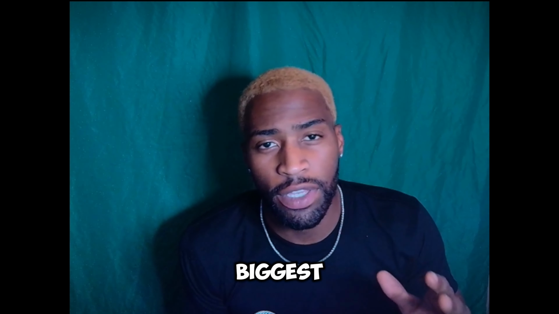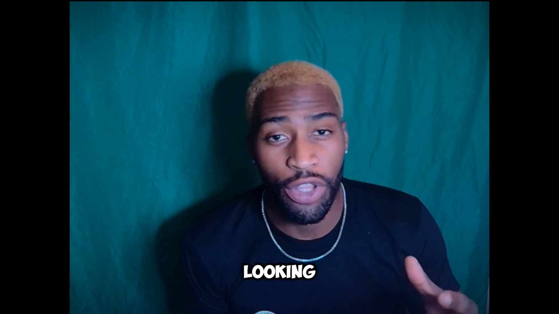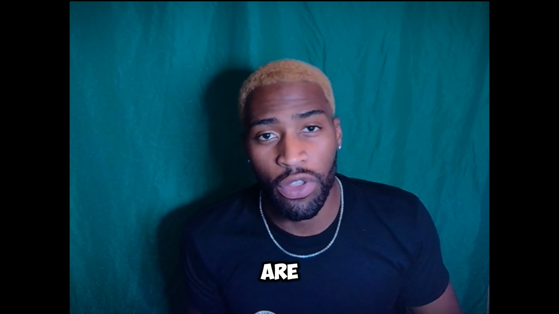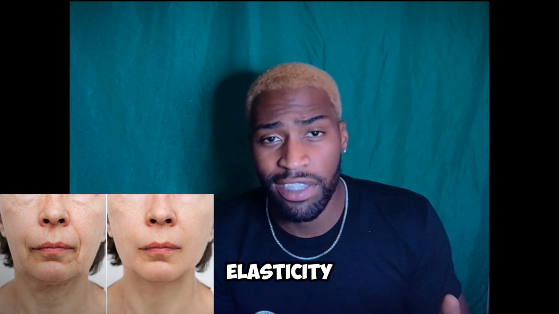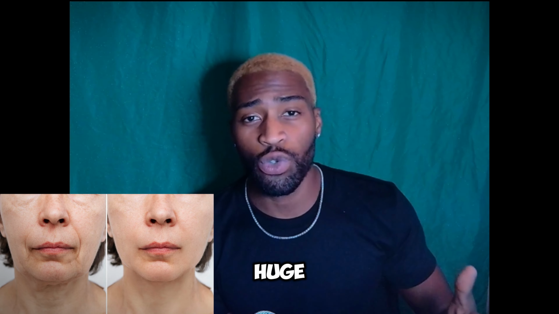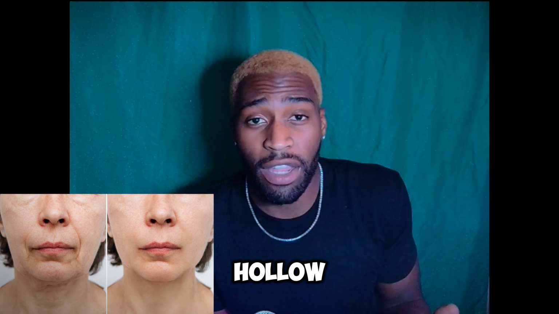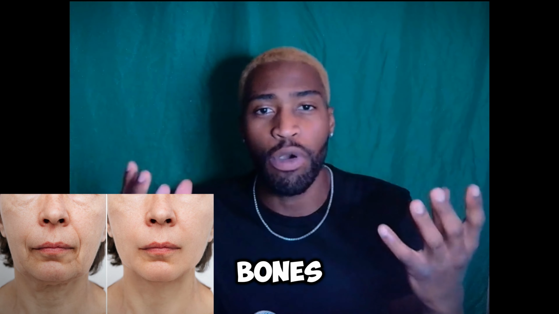Now, two of the biggest facial bones that play a role in the structure of looking like you have hollow cheeks are the zygomatic bones and your maxilla. The elasticity and firmness of the skin on your face can actually play a huge role in looking like you have hollow cheeks, because if the skin is closer and tighter to your face, the bones look more prominent.